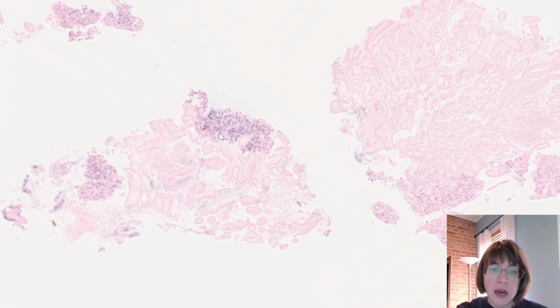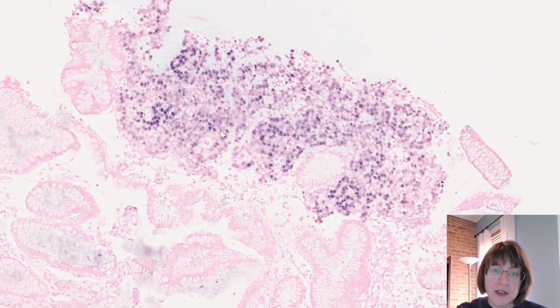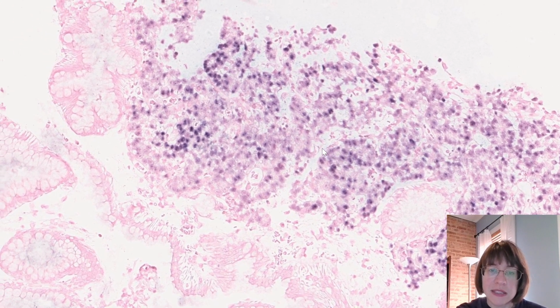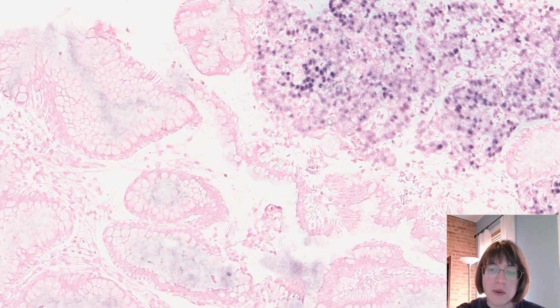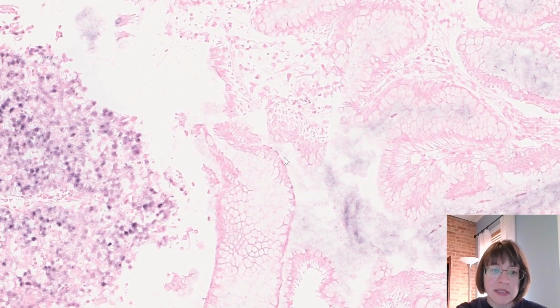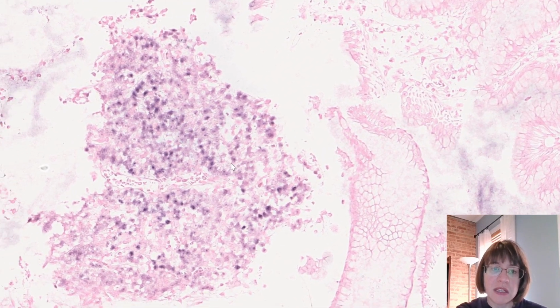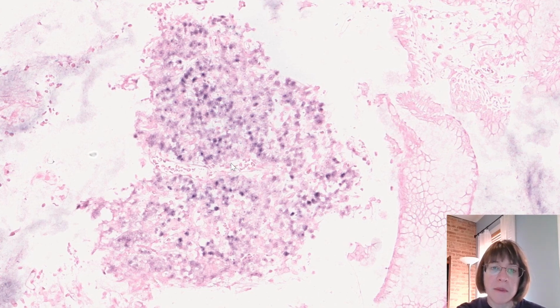So here our tissue is flipped around a bit from the last slide, but we can take that with a grain of salt. But here we see our neoplastic cells, and they're nicely labeling for EBV with this blue stain here. So this is an example of an EBV-associated gastric carcinoma with lymphoid stroma.